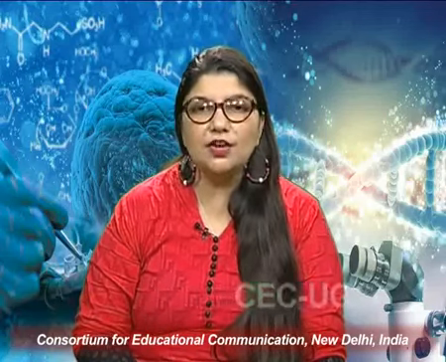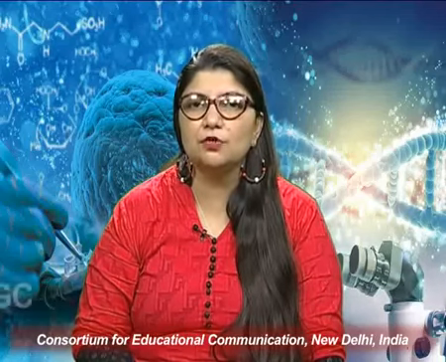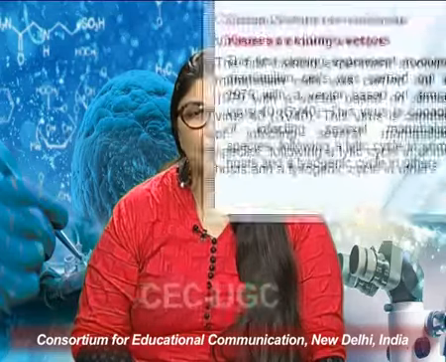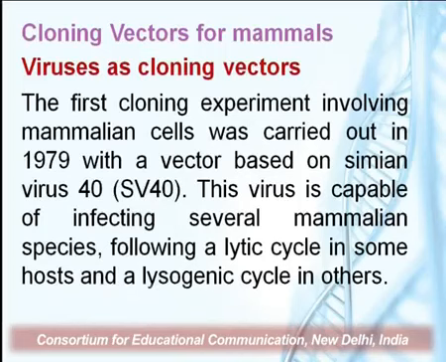Then something called gene farming is also important, where you want to insert a particular gene into the mammal so that the product can be produced in mammalian cultures, and later utilized or characterized in different aspects. So cloning into mammals is again very important.